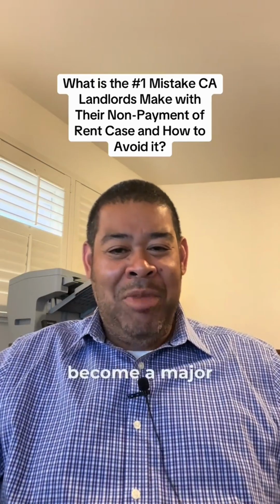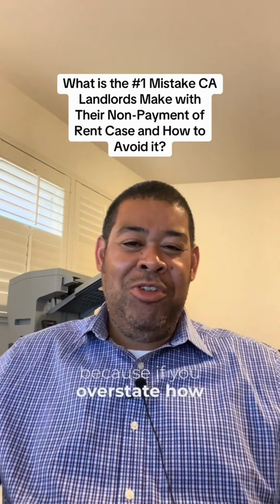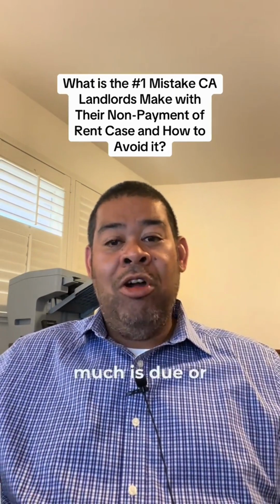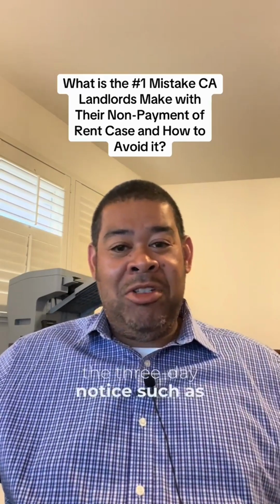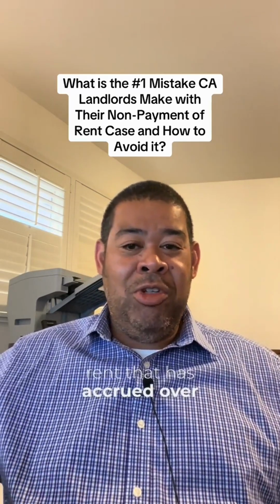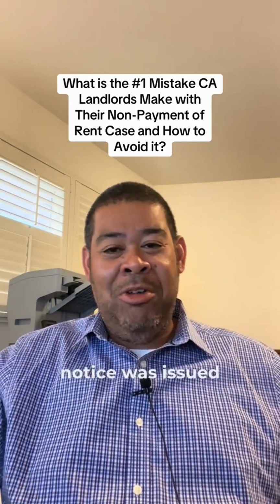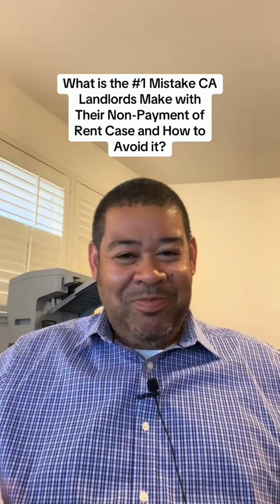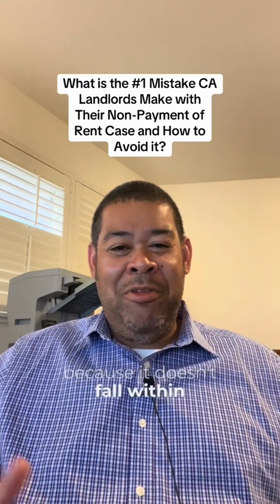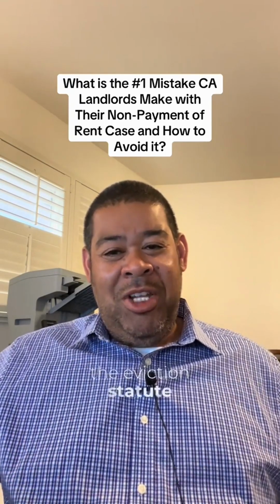And that will become a major problem in court, because if you overstate how much is due, or if you put rent that cannot be collected in the 3-day notice, such as rent that has accrued over 12 months from when the 3-day notice was issued, your case is just automatically thrown out in court because it doesn't fall within the eviction statute.